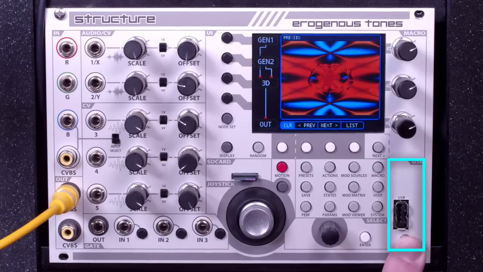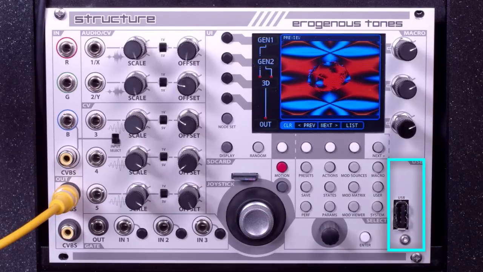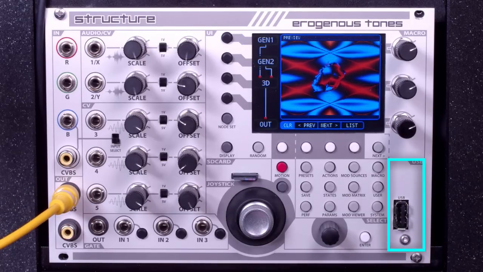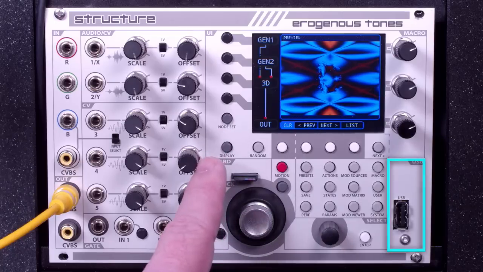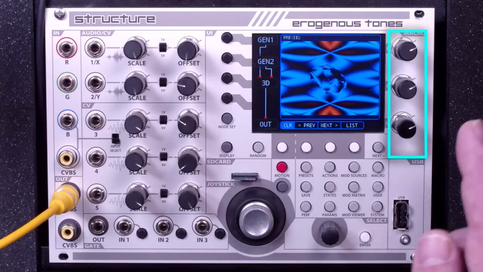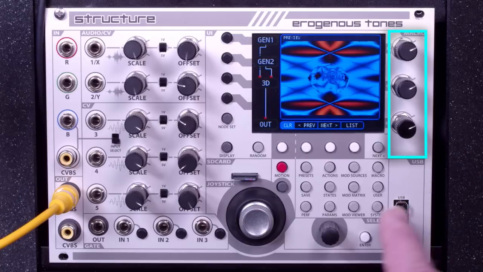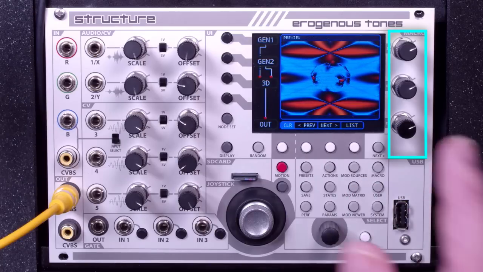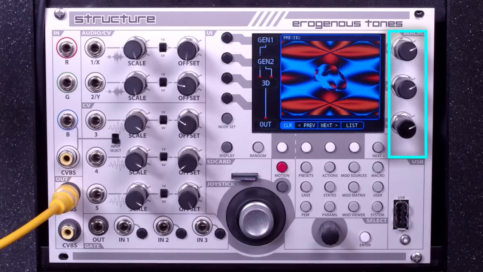To the right of our menu buttons is our USB input, and that can take a USB keyboard or a USB MIDI keyboard, and those can be routed internally inside of Structure to the various modifiable parameters of the nodes. On the right hand side we have our macro knobs, and these are user selectable via the macro menu button that affect only the final output node.